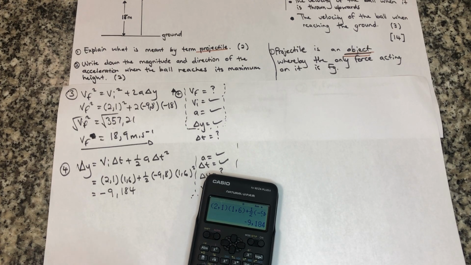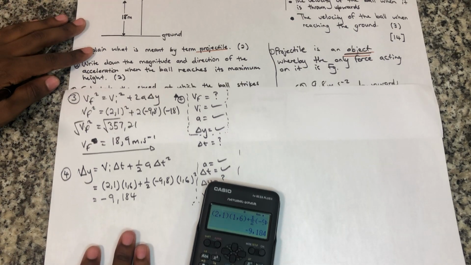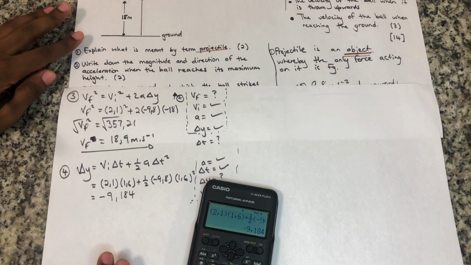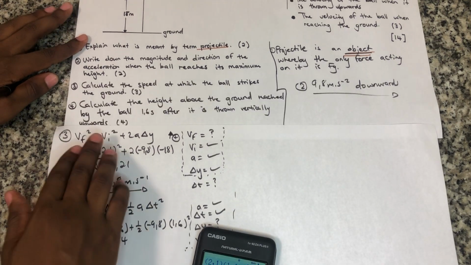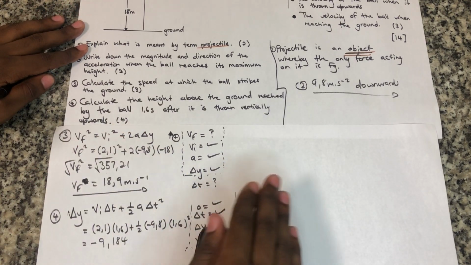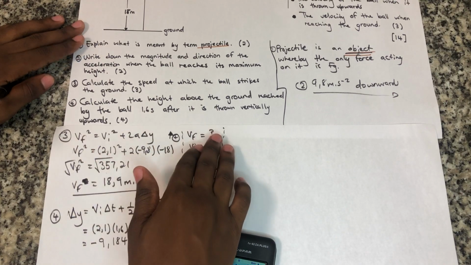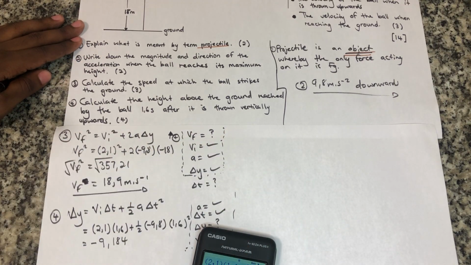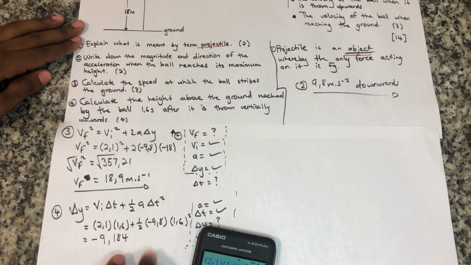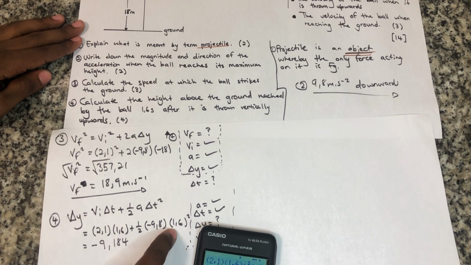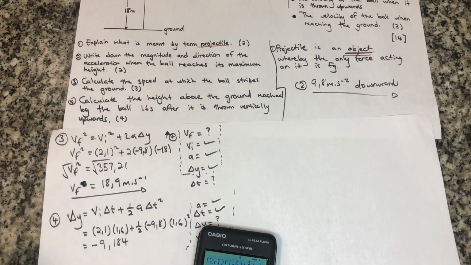All right, so remember now, for those maybe who don't understand the question, I hope everyone can see, by the way. Yeah, everyone can see. It says we have to calculate the height above the ground reached by the ball 1,6 seconds after it is thrown vertically upwards. So in this case, we have to add the distance of the building, which is 18 meters high, to this height reached by the ball after 1,6 seconds. Let's do that right now.